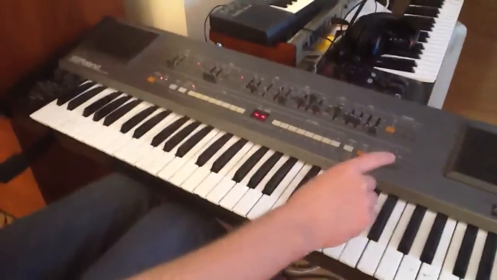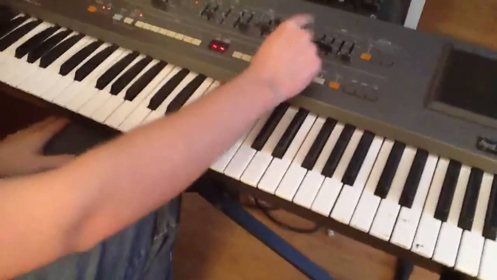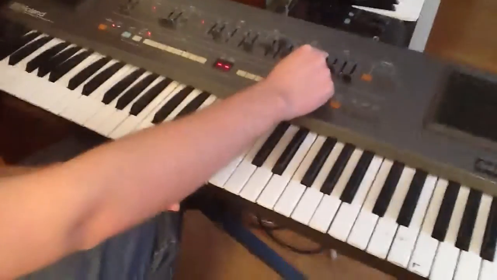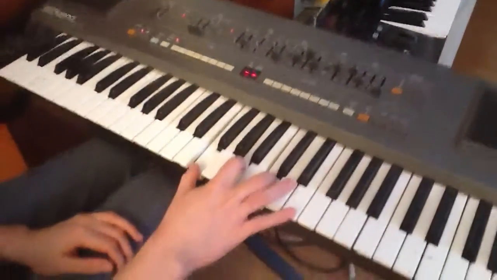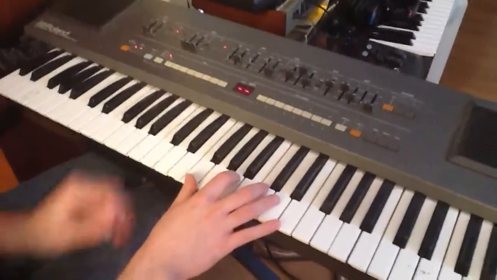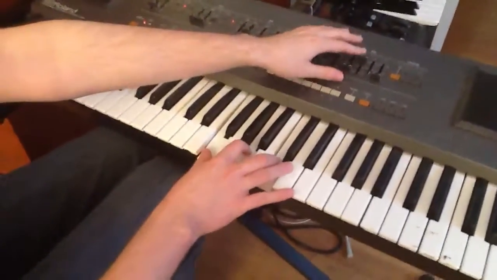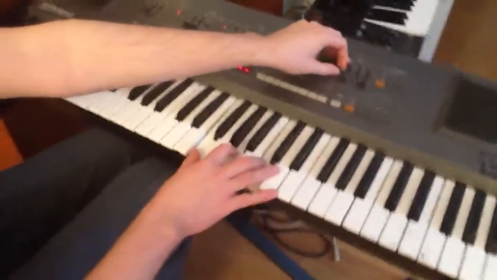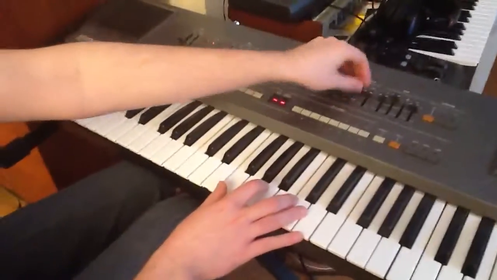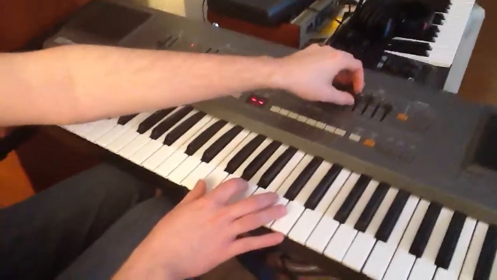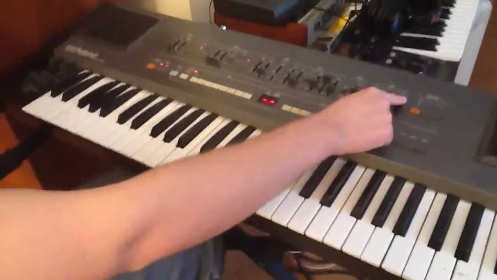Now, we shall add some attack. As you can hear, it's not just sterile anymore. Now we're going to add some attack on the envelope. So now we got this spacey sound.